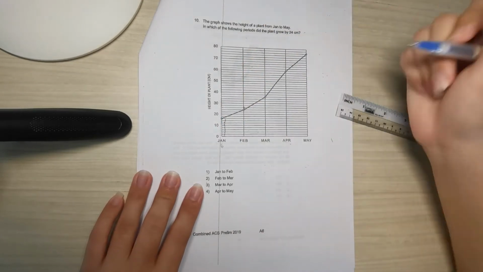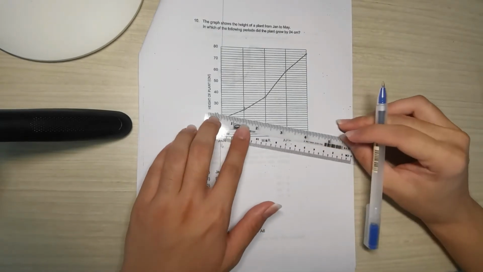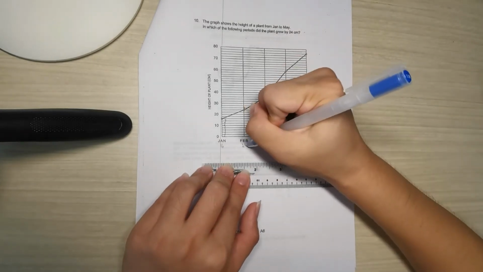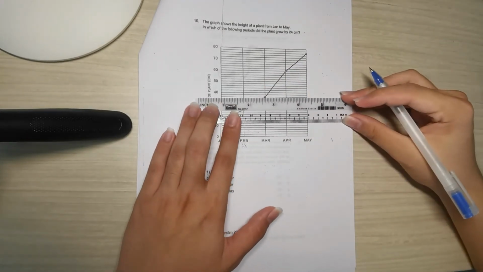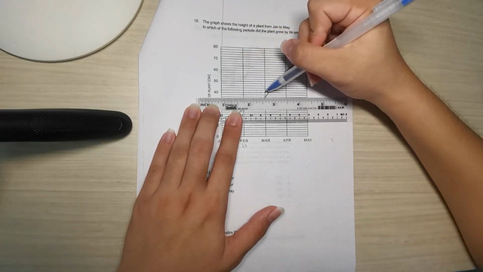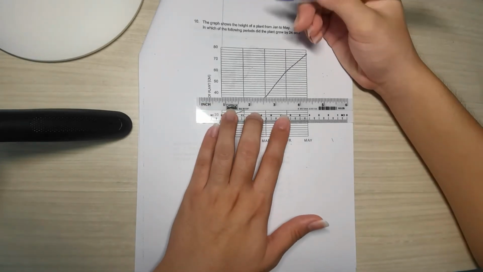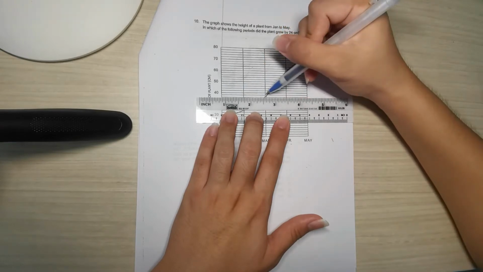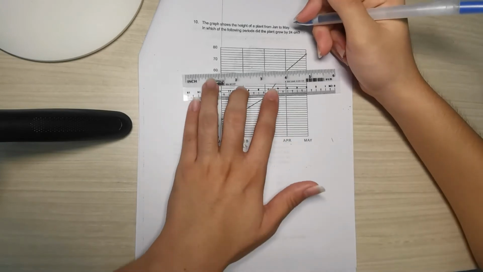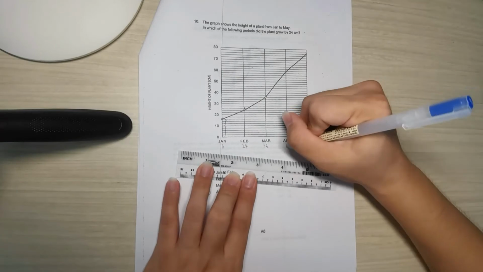So January should be 16. February should be 24. March should be 36. April should be, looks like 60 on the dot.